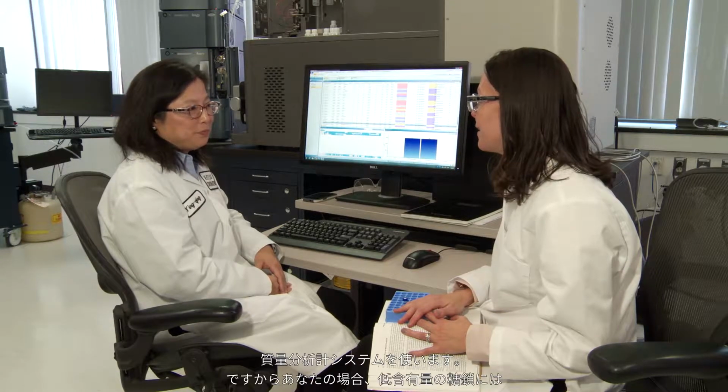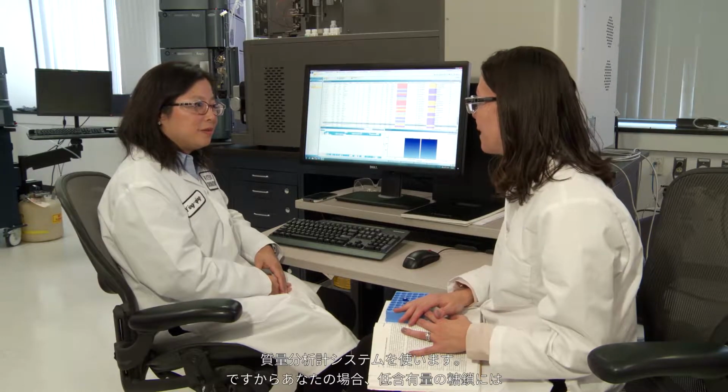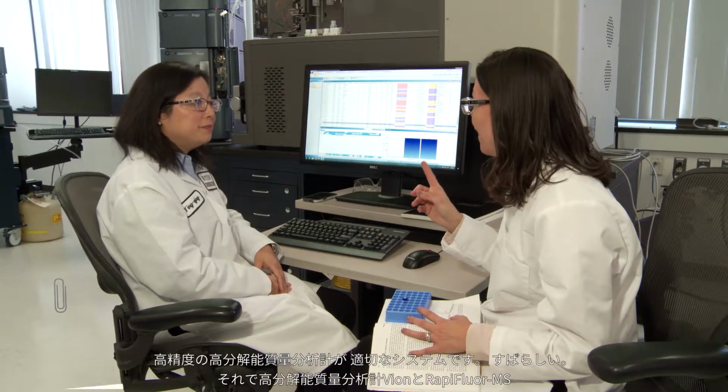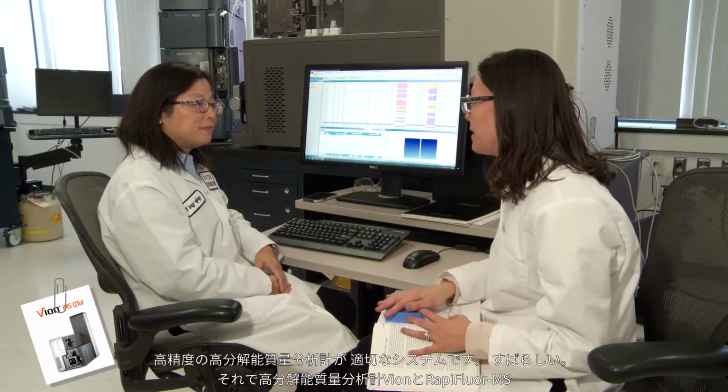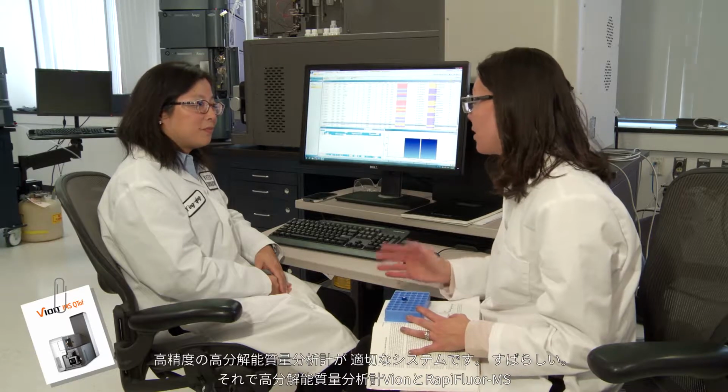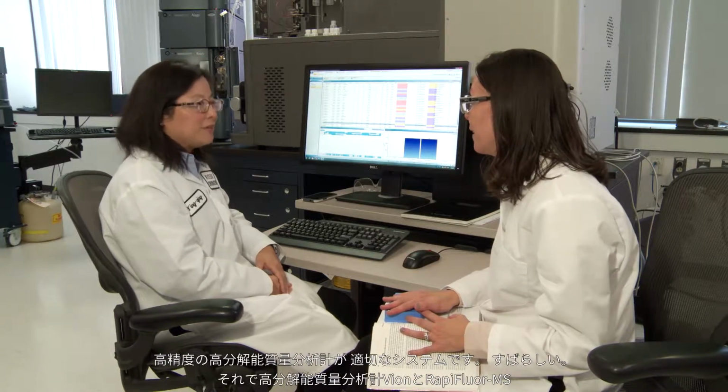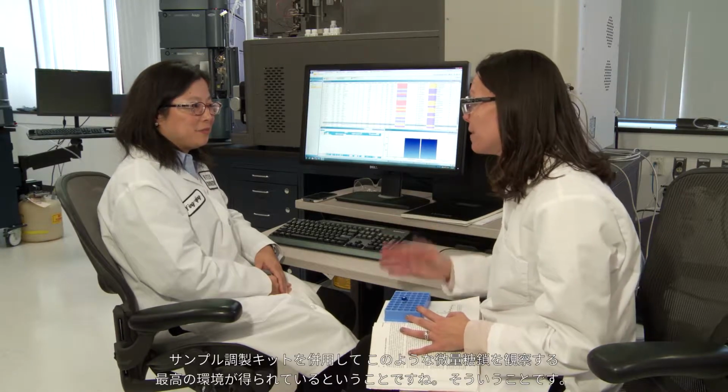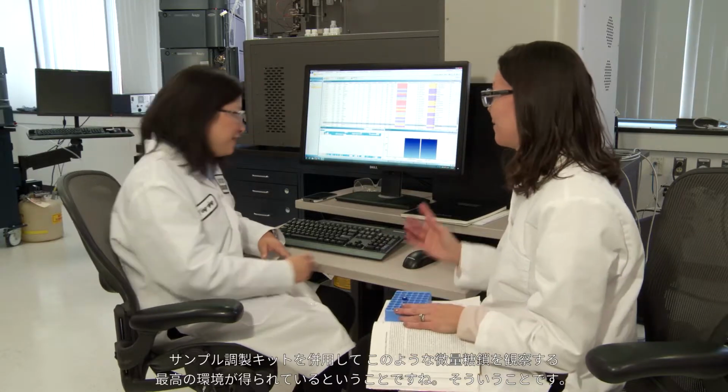Great. So by combining the high res mass spec, I see you're using the Vion, with the RapidFluor MS sample prep tool, that could give me the best shot of seeing those low abundant glycans. That's correct. Great. Do you have any examples of data? Yes. All right. Let's take a look.